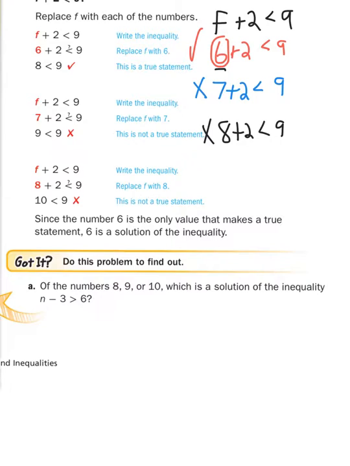Alright, so I'm going to test out each of my numbers. So we have n minus 3 is greater than 6. I'm going to start with 8 minus 3. Is 8 minus 3 greater than 6? Well, 8 minus 3 is 5. 5 is not greater than 6, so we know 8 is not a solution.